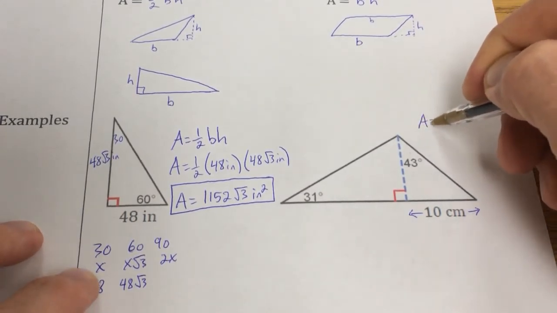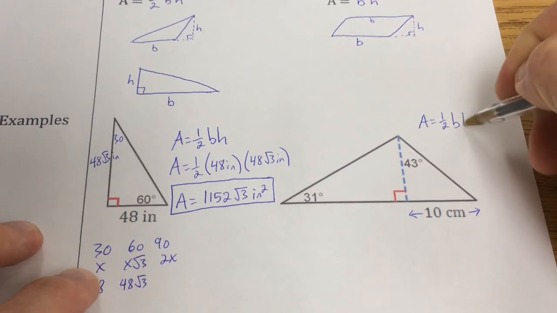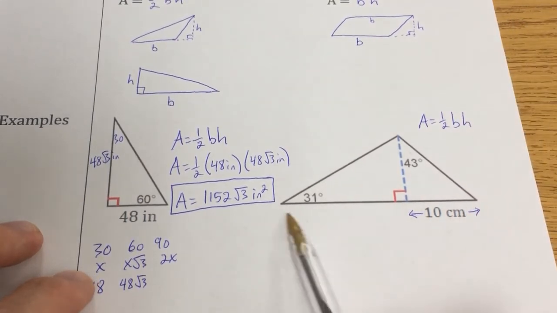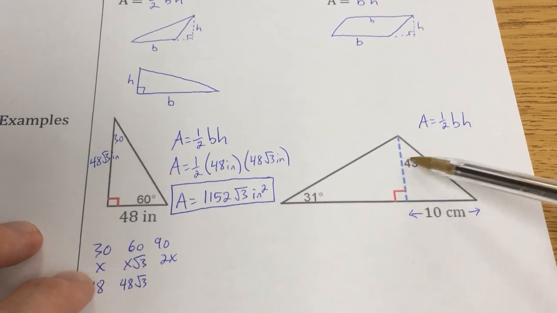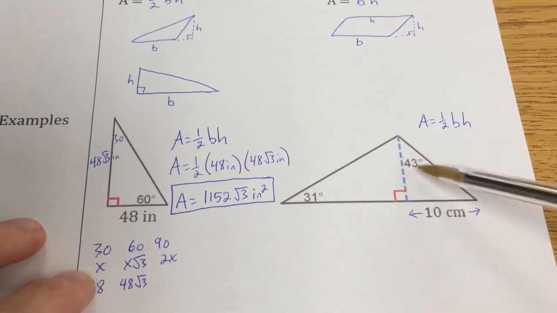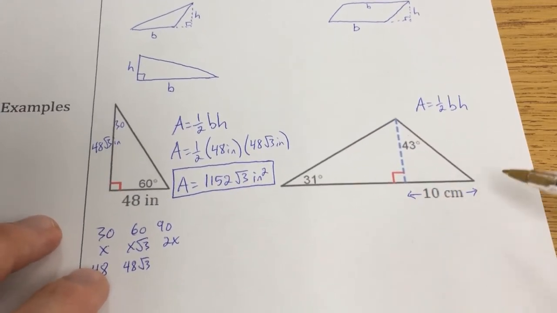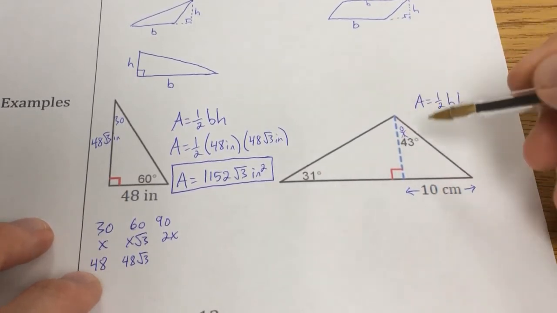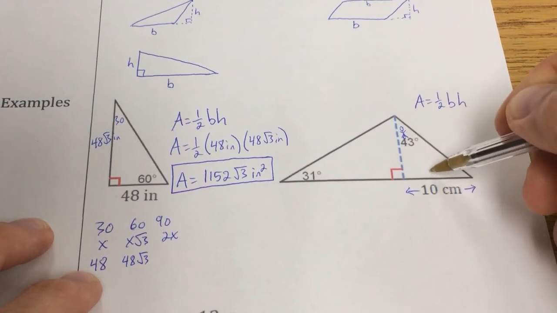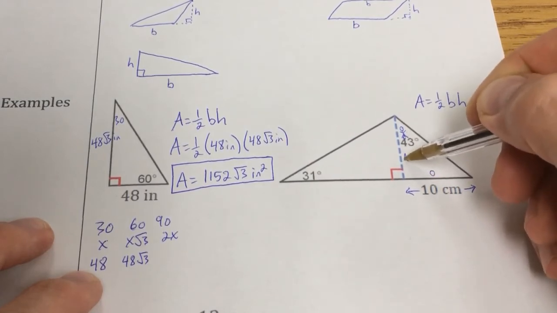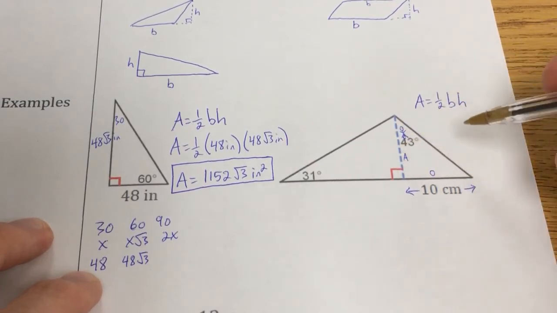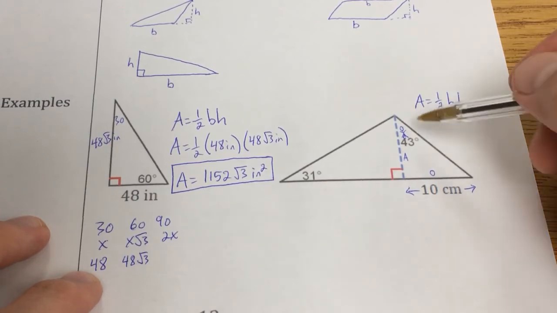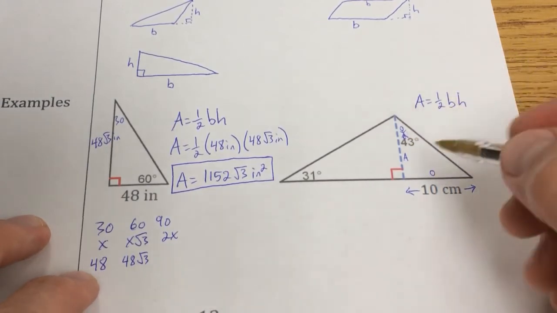So if my area is given to me, represented as 1/2 base times height, I need to find the entire base, and I need to find the height as well. Well, 43 degrees is not going to give us a special right triangle, so we're going to have to go back and use some trigonometry with this. If I put myself here at the 43-degree angle, 10 is my opposite side, and my height would be my adjacent side. Thinking back to SOHCAHTOA, we're going to need to use the tangent.